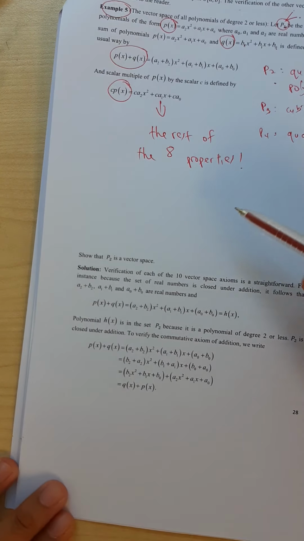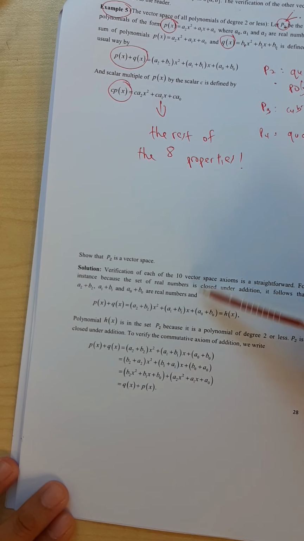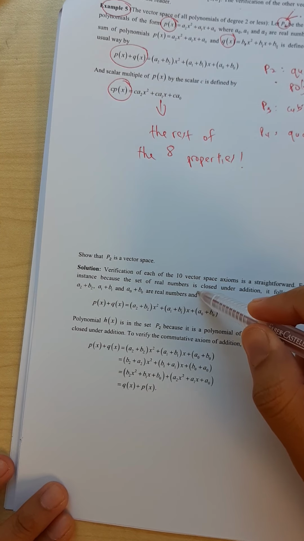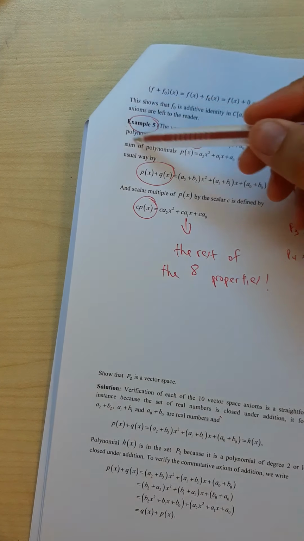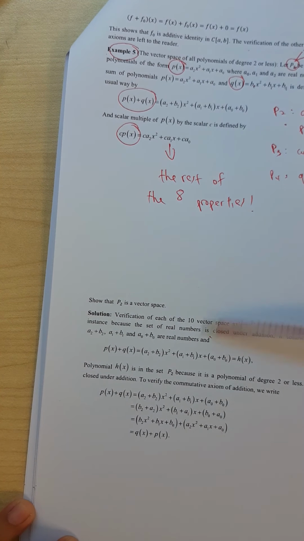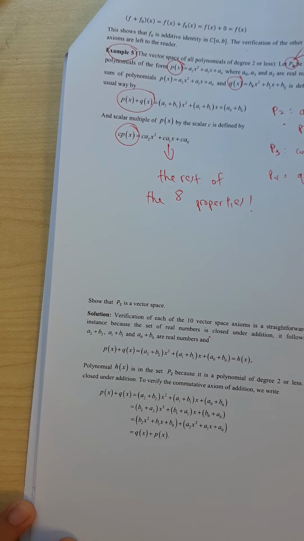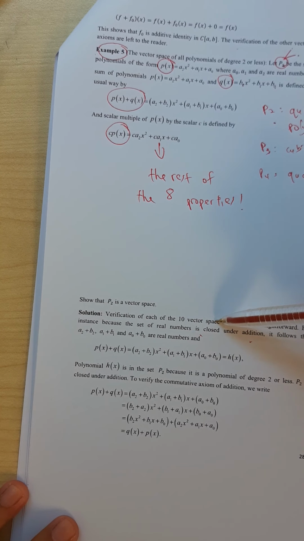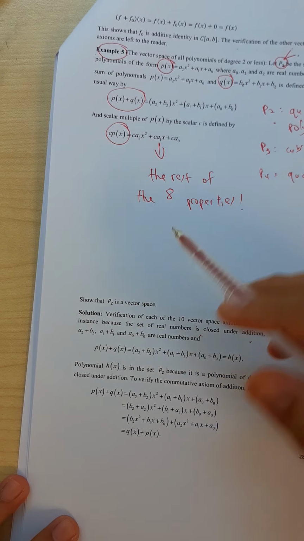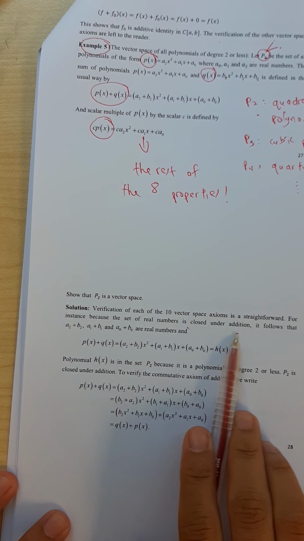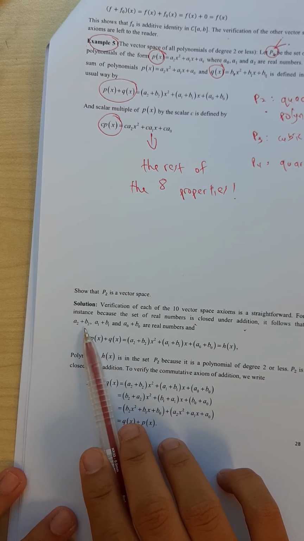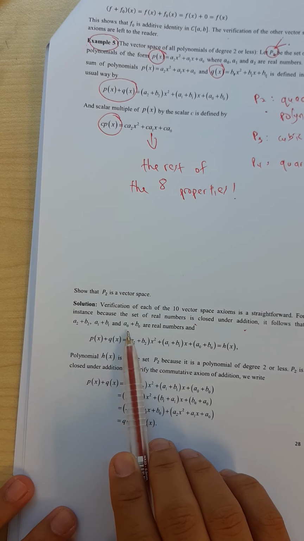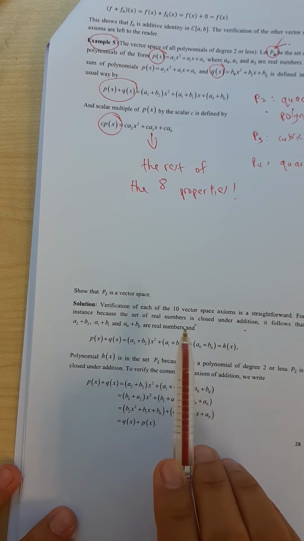Alright, so these are the solution given to you for this example 5 here. So make sure you study this one. And then, okay, if you see this part here, verification of each of the 10 vector space axioms is straightforward. That's right. For instance, because the set of real numbers is closed under addition, it follows that a2 plus b2, a1 plus b1, and a0 plus b0 are real numbers.